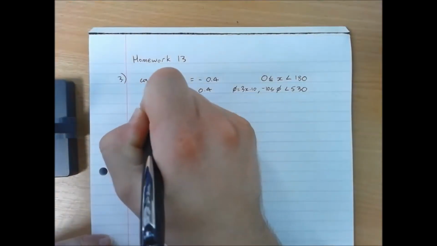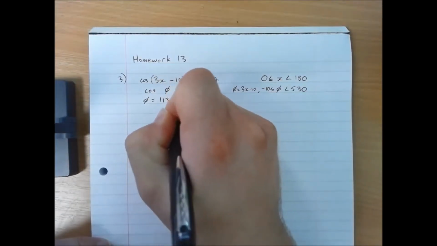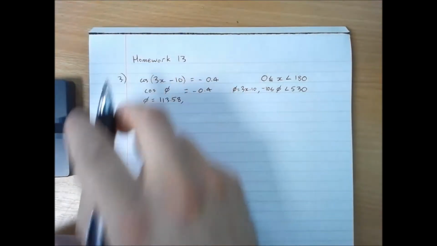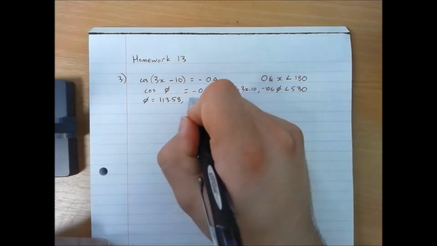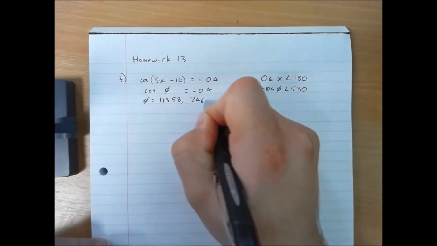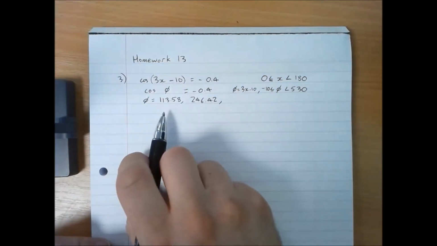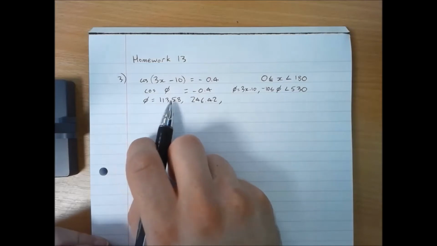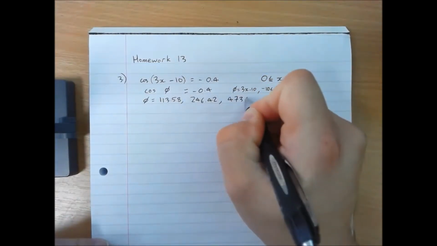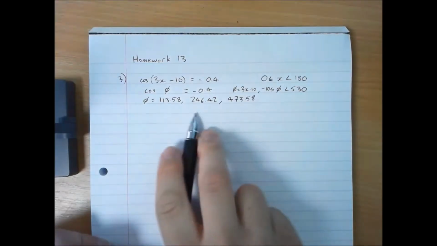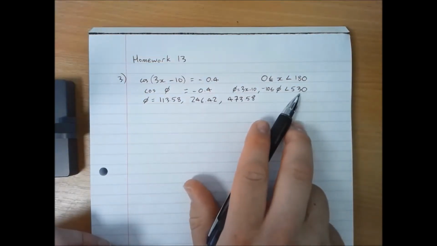My first solution comes from the calculator. Phi is equal to 113.58. I can find another solution by taking that answer away from 360, which gives me 246.42. And I can find a third solution by adding 360 to 113.58, and that gives me 473.58. If I add 360 to 246.42, that takes me beyond 530.